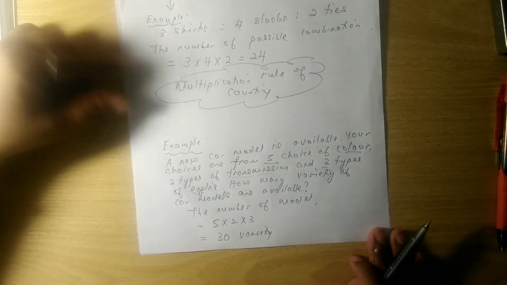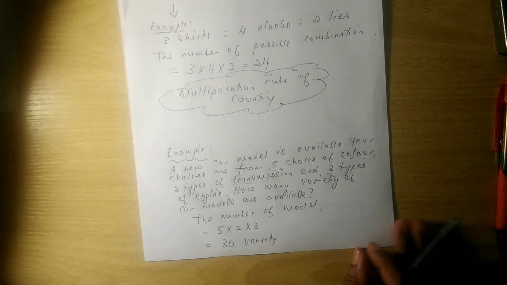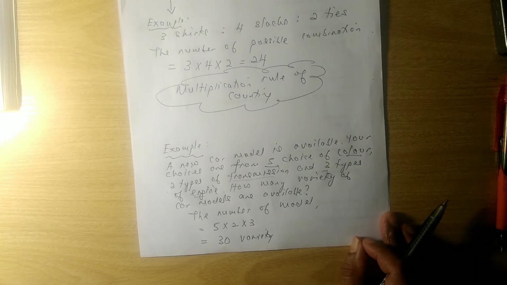So this is the introduction to permutation. Later on we'll see more concepts on permutation with more examples.